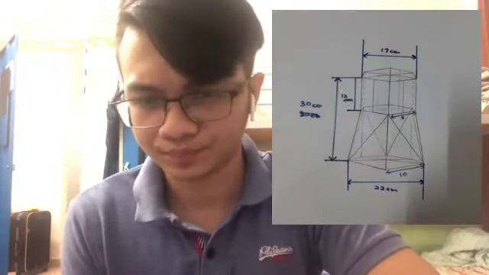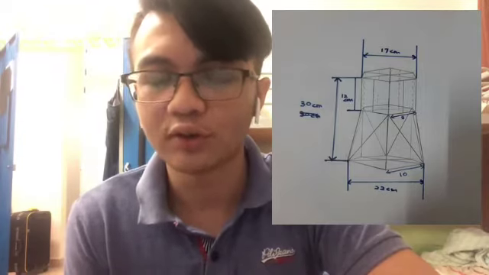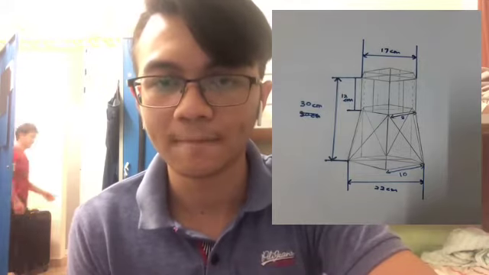There are two stages. The first stage is drafting, also known as sketching. We draw our design on a piece of paper to get a clear idea, and all the dimensions, the angles, and the shape are drawn on the paper.